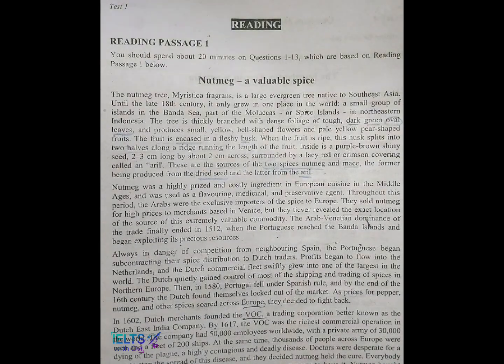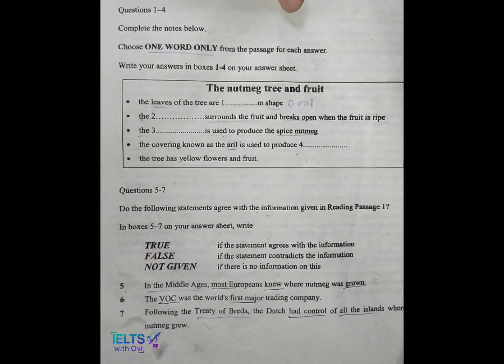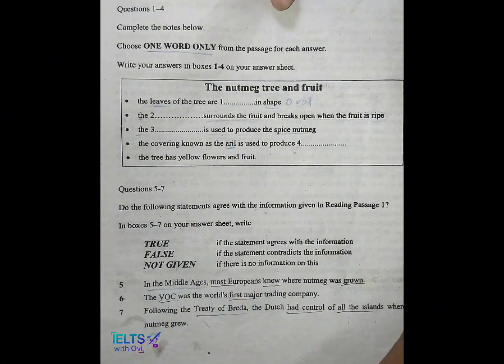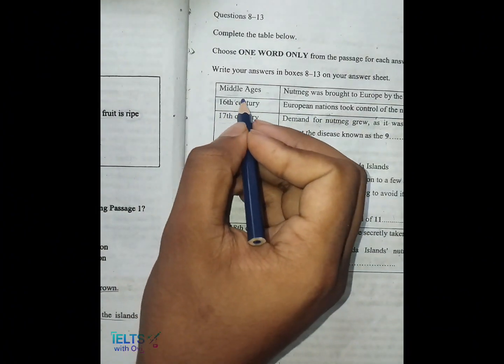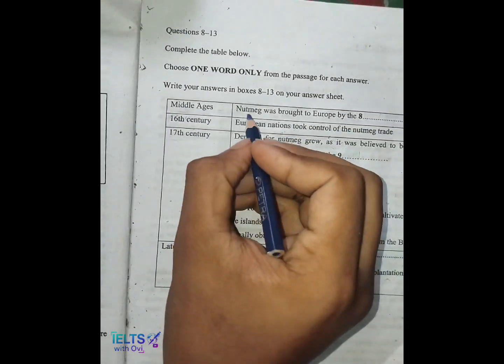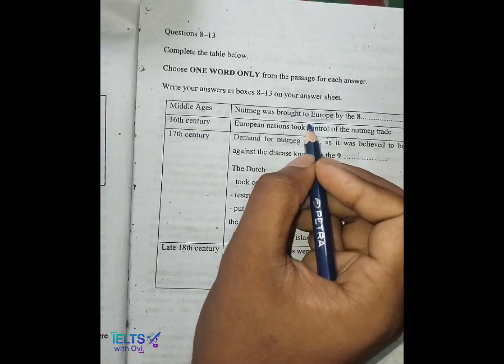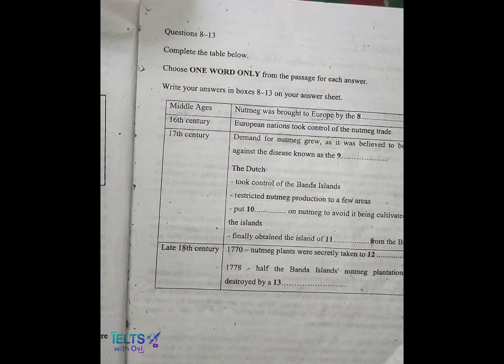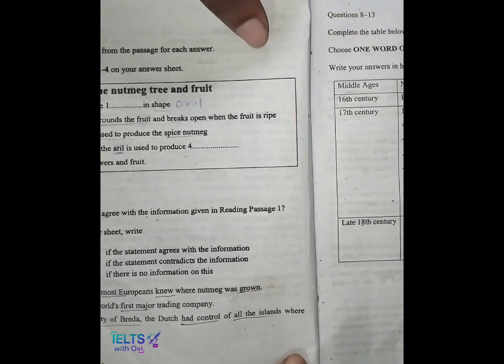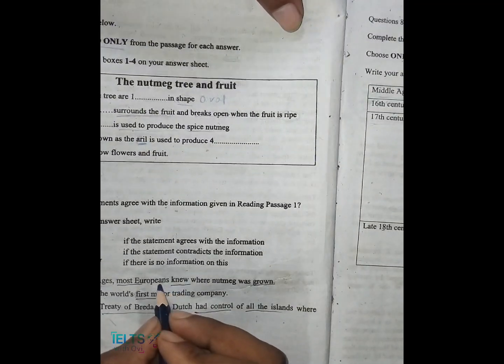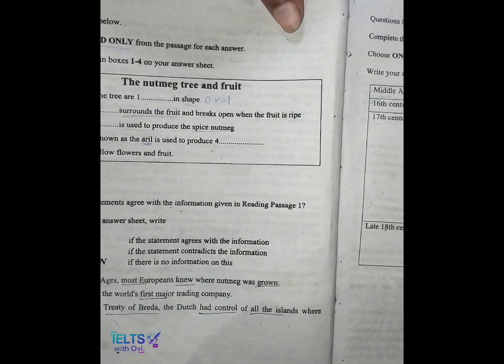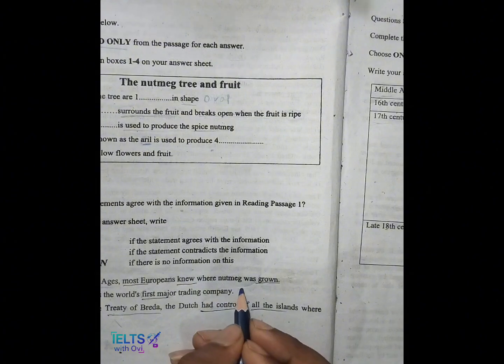Now we have to find the next question. In the Middle Ages, here we can also find the Middle Ages. So we have to see both. Nutmeg was brought to Europe by someone. Nutmeg was brought to Europe by, okay. And most of the Europeans knew where nutmeg was grown.